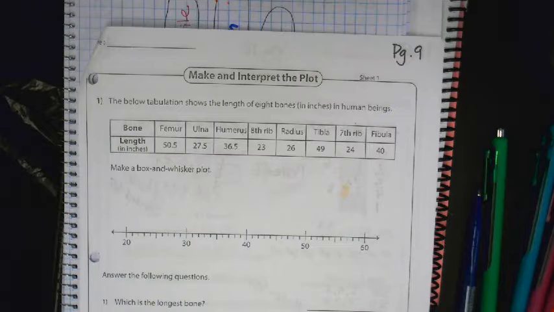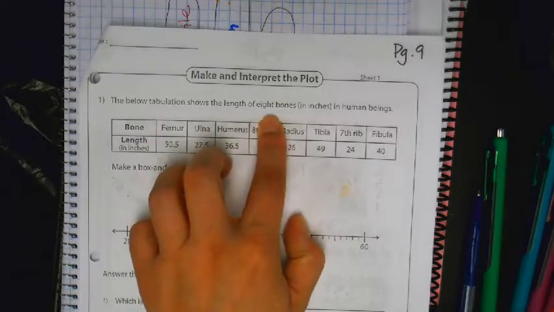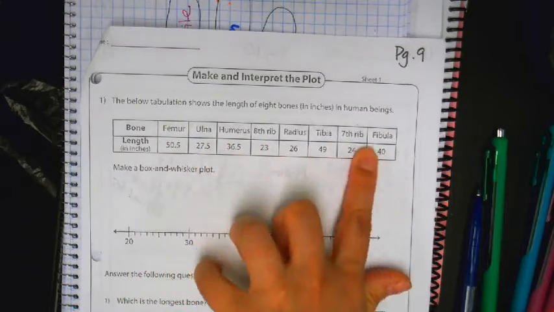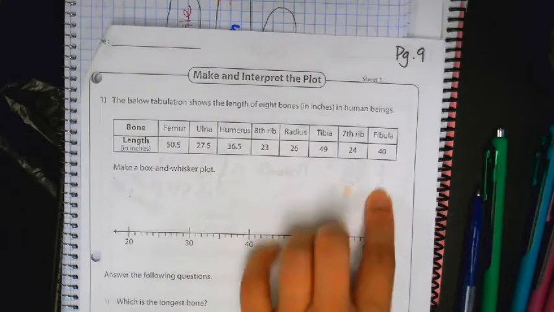Decoration. Shows the length of 8 bones in inches of a human being. Oh, so here are the lengths of our bones. So very science-y. So we're gonna create a box and whisker plot.